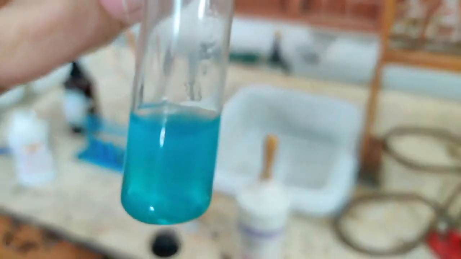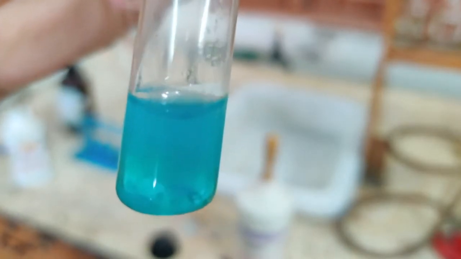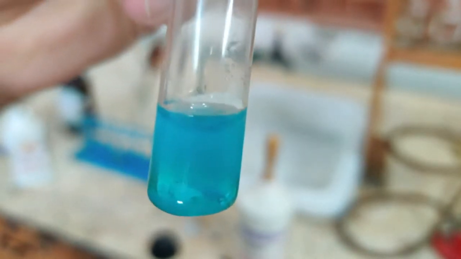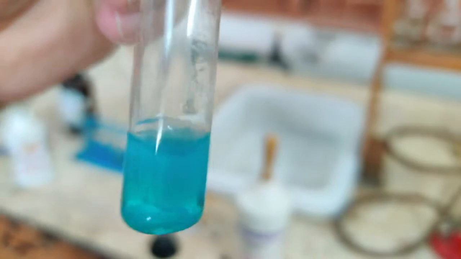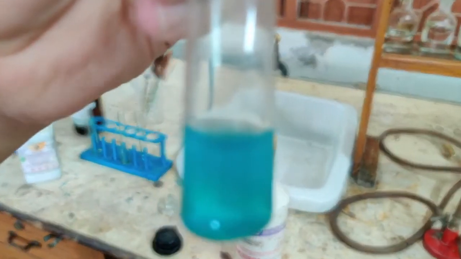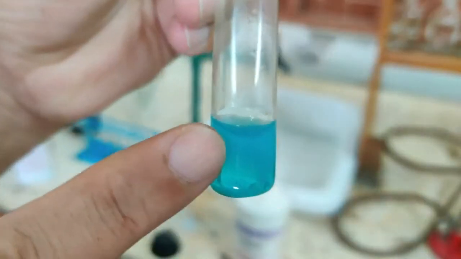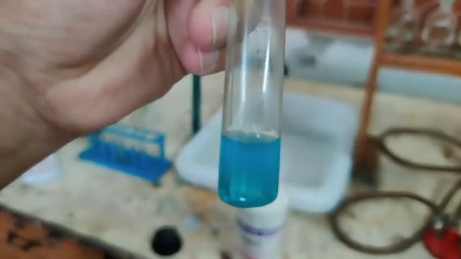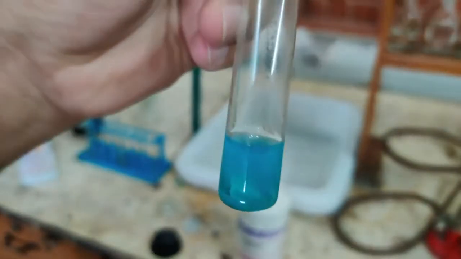Okay, autofocus there. A precipitate is formed, and you can see that the color of the precipitate which is formed on the upper part, a curdy kind of substance, is pale blue in color. That color is pale blue. So this very pale blue color is what actually distinguishes this copper cation from the rest.